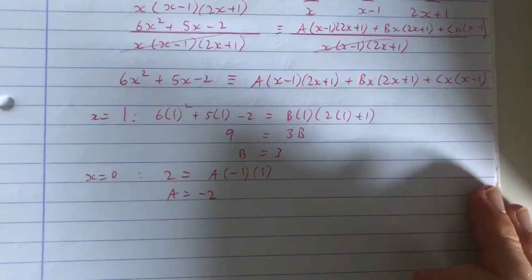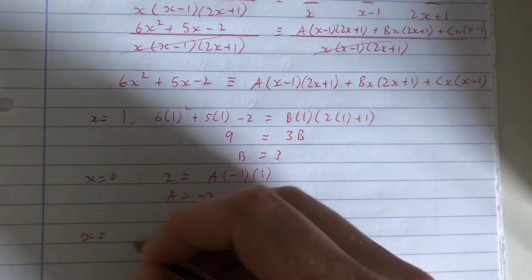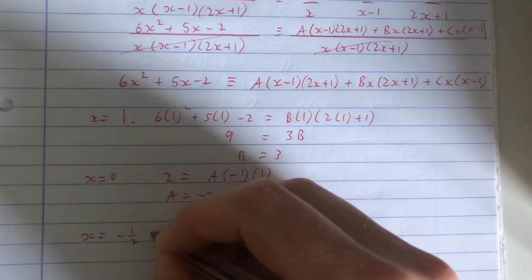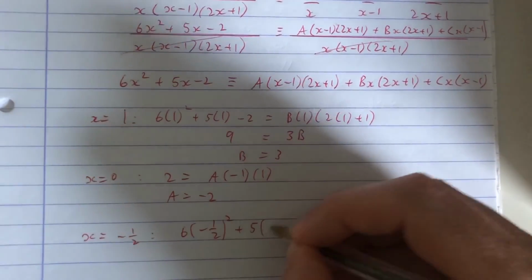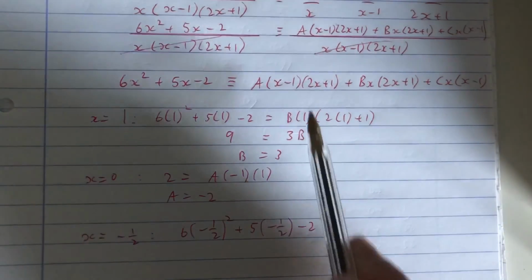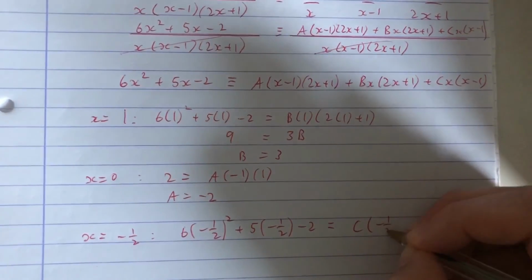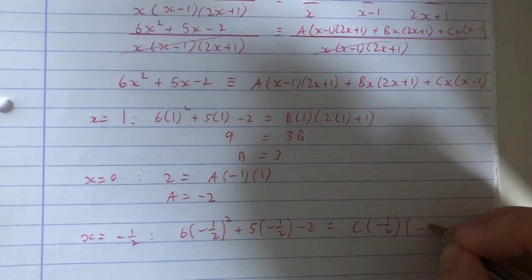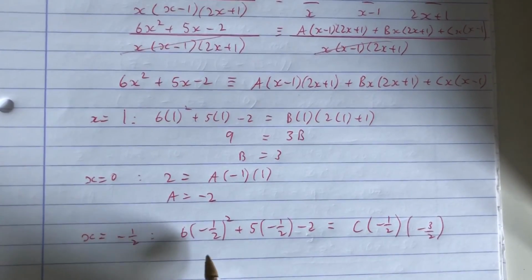And then one last value of x to pick. x is equal to minus a half, 6 minus a half squared plus 5 minus a half, subtract 2 is equal to, first two terms disappear and you're just left with the third term, c minus a half minus 3 over 2. What would this be?